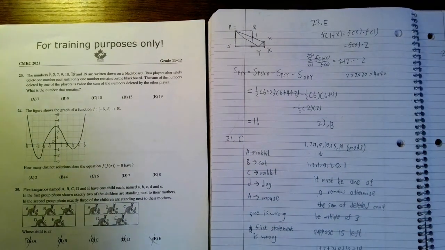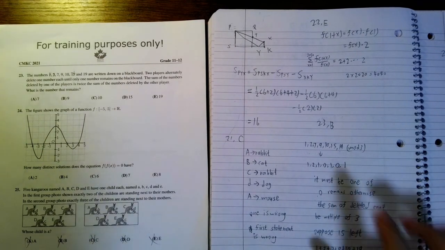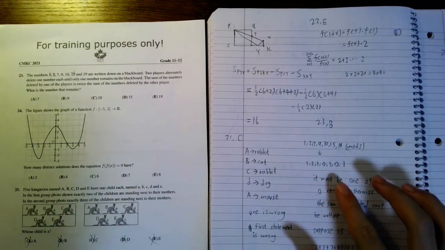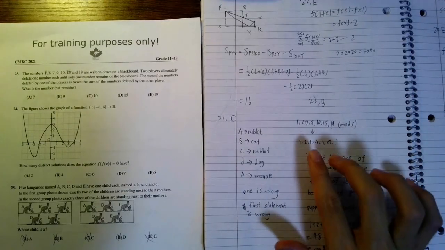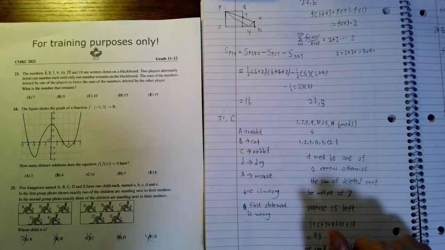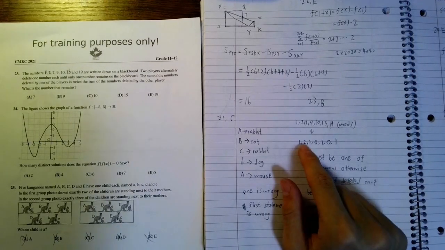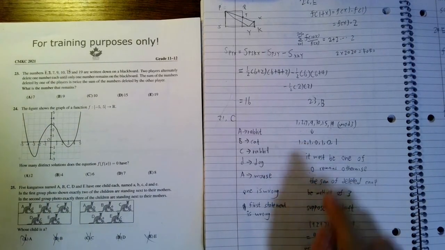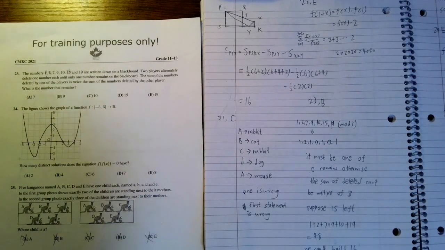So the sum of those numbers the players erase is a multiple of 3, and this implies us to find the remainder mod 3 of those numbers. And it must be either 9 or 15 to be the number that's being left, because if we erase other numbers, the numbers which should be erased cannot have a sum that is a multiple of 3. That's the problem. So it must be either 9 or 15 to be left.